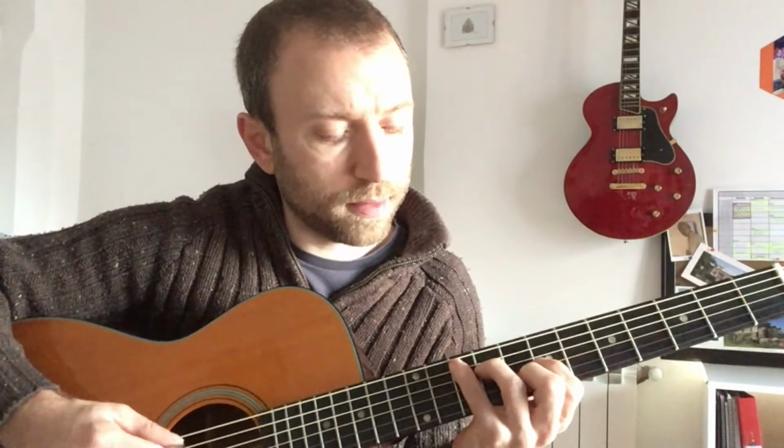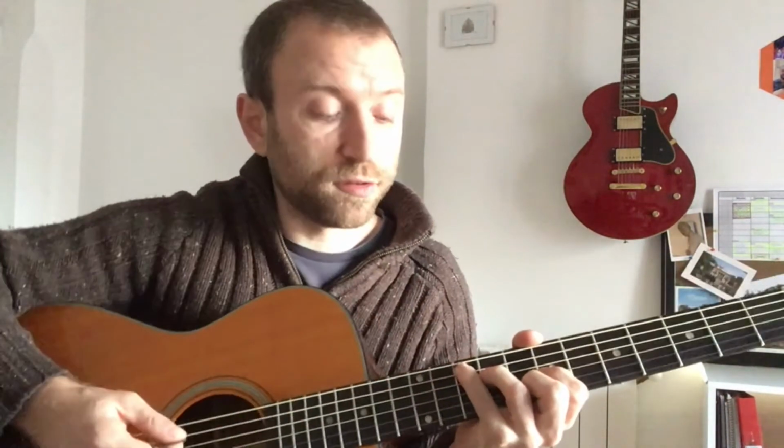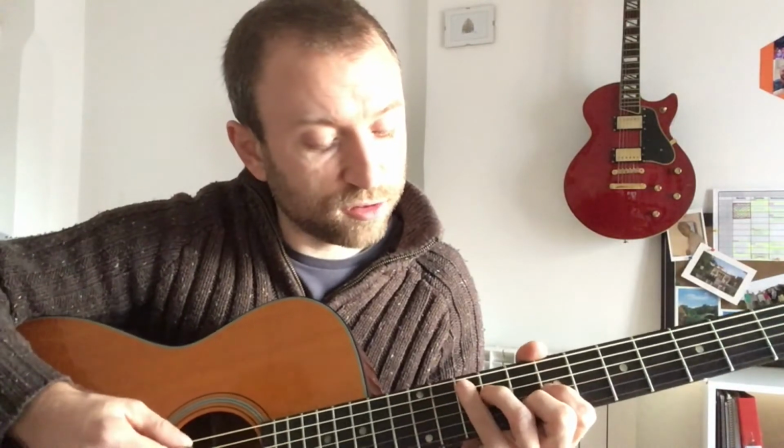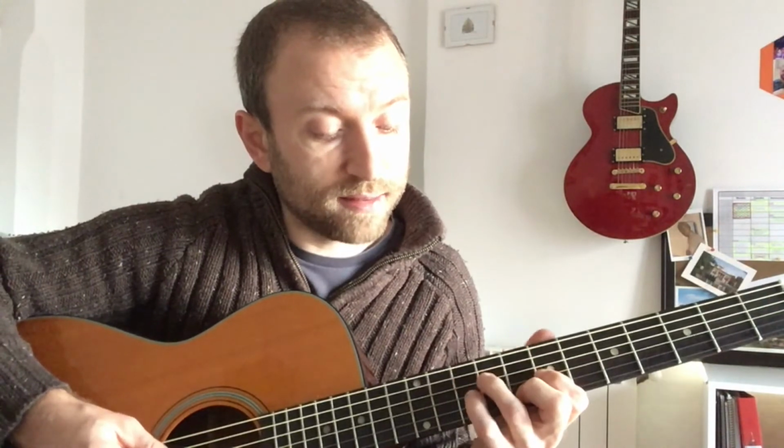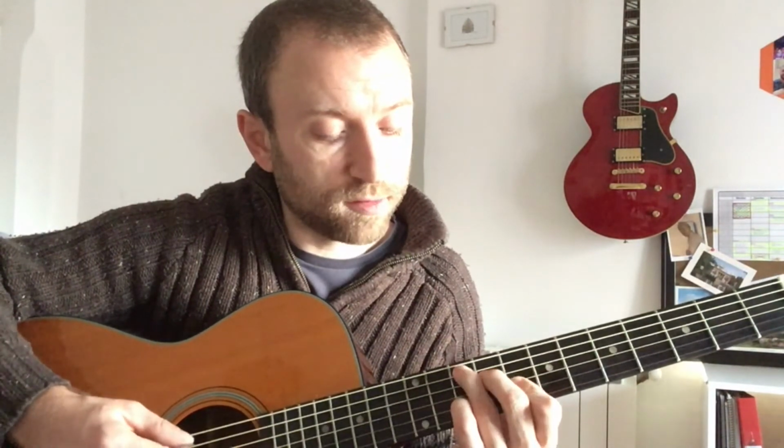So if I shout out the fret numbers, going from the 5th string up to the 2nd string, it's 10, 9, 7, 8 for the normal G chord. And then we're getting the 7th in on the 3rd string, so it becomes 10, 9, 10, 8.